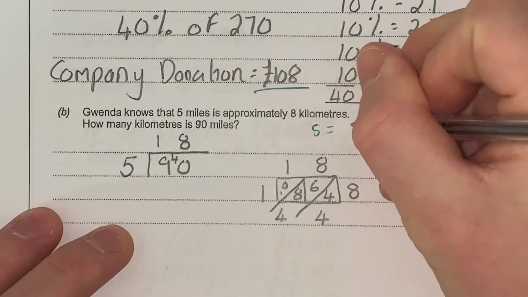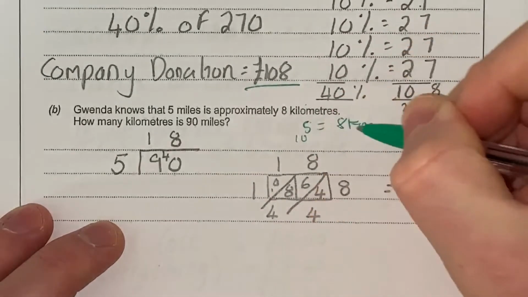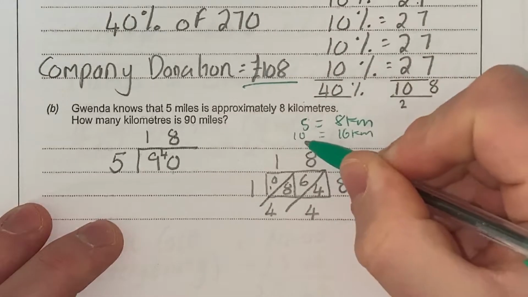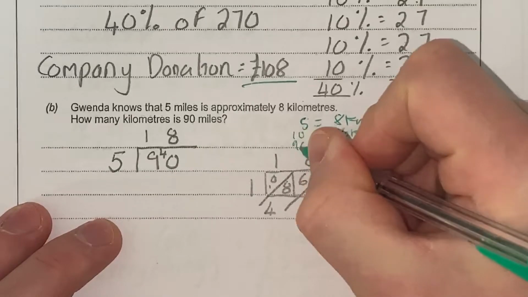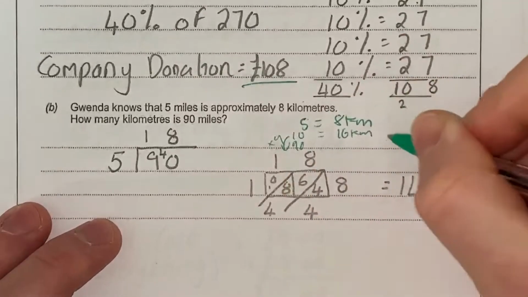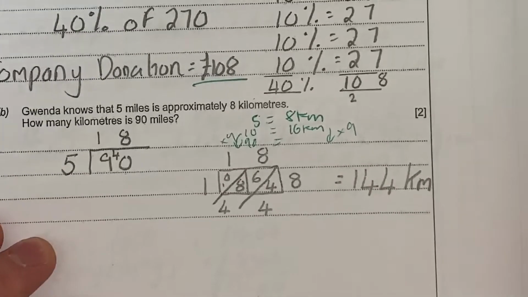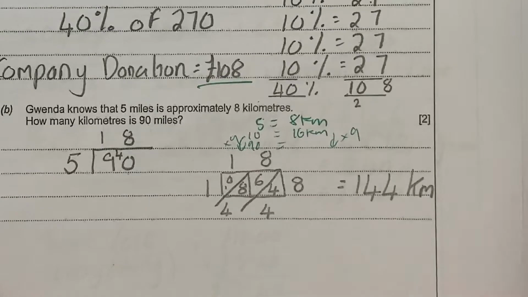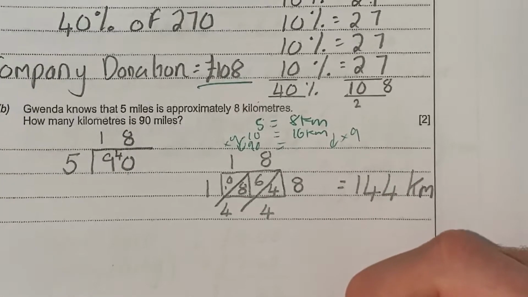5 miles equals 8 kilometres, and we just want to get 5 up to 90. So maybe if you doubled it to 10 miles, that would be 16 kilometres. And then how many 10 miles would you need to get to 90? Well, 9 of them, you could just times by 9, and then do 16 times 9. Okay, whichever way you do it, doesn't really matter, but you could have just kept adding on 10 miles, 10 miles, 10 miles till 90, as long as you got the answer finally of 144.